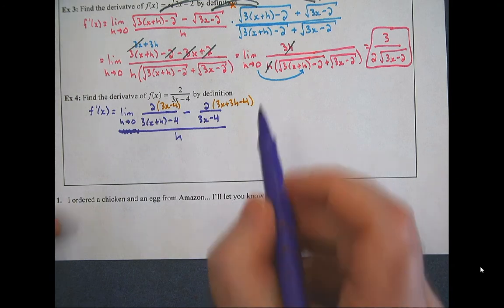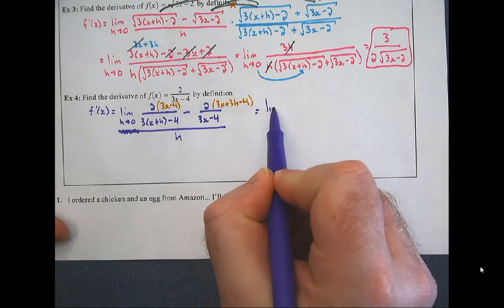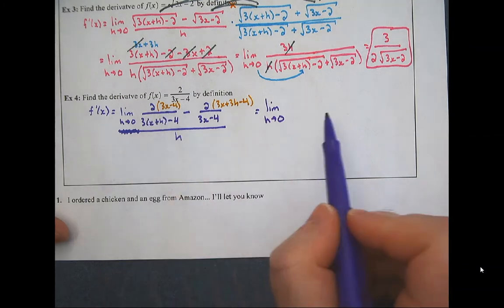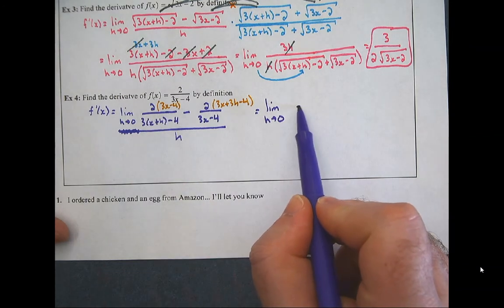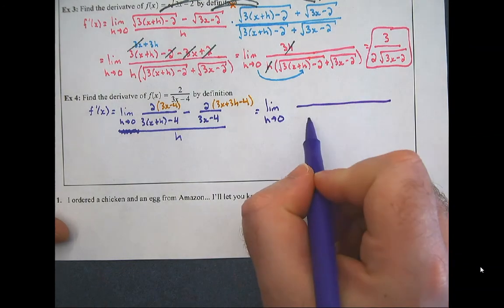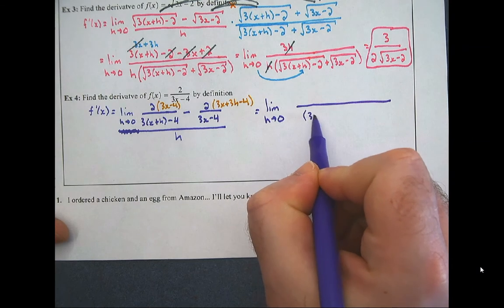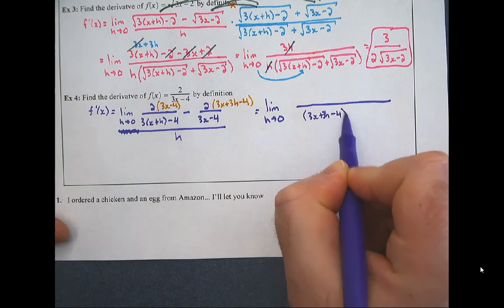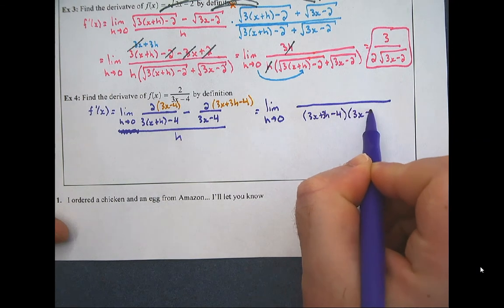So we get now this one big limit, the limit as h approaches 0 of, so first of all, I have a common denominator. So my common denominator is 3x plus 3h minus 4 times 3x minus 4.